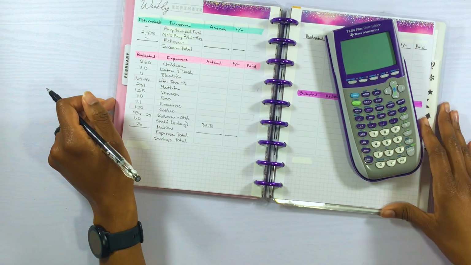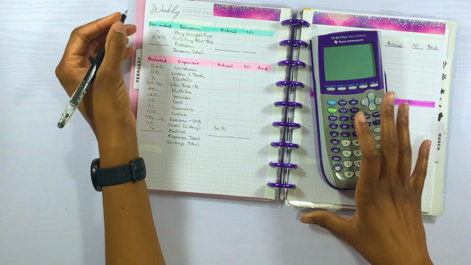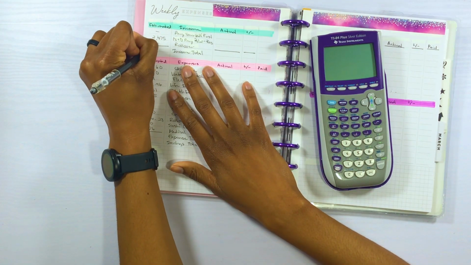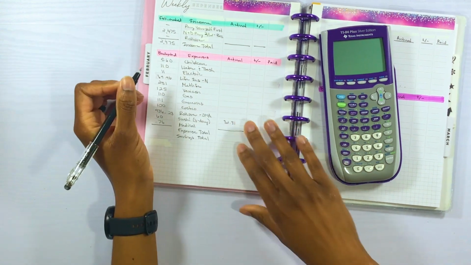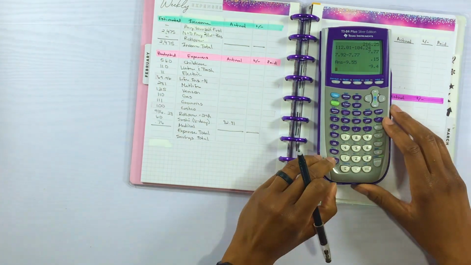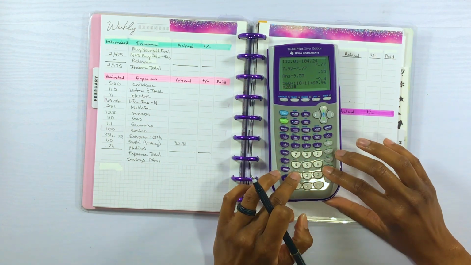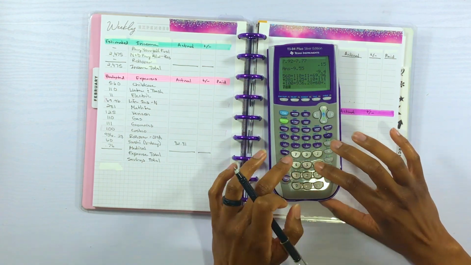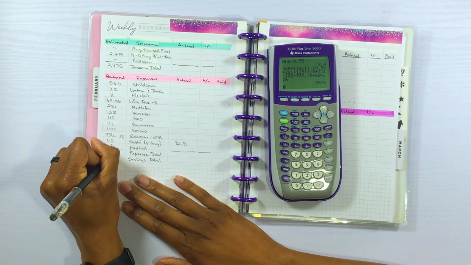So let's go ahead and add up our estimated income. Well, actually income, I could just bring it down, 2,475. And then for the expenses, all right, so that total is 2,475.